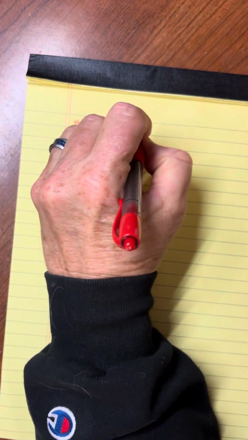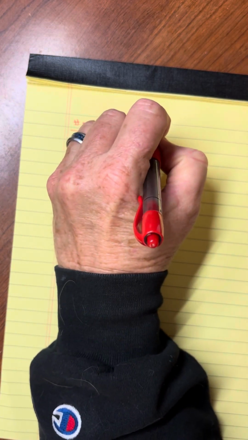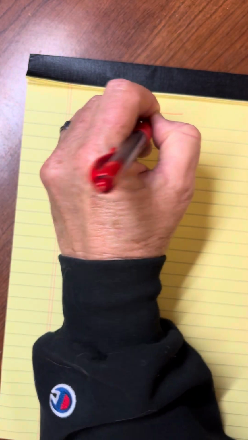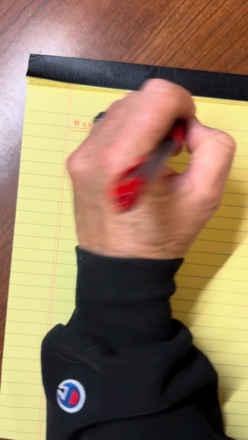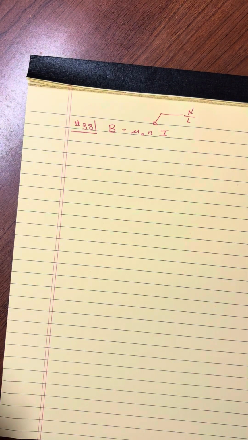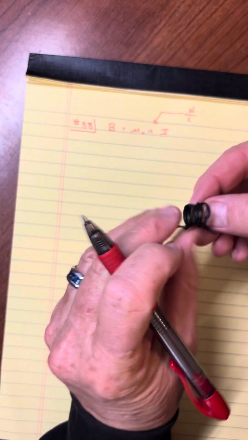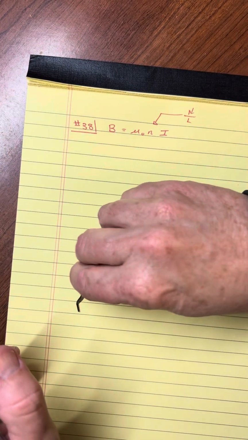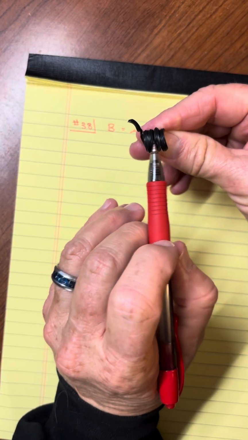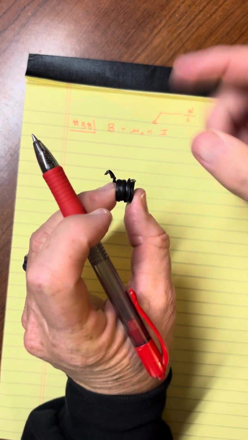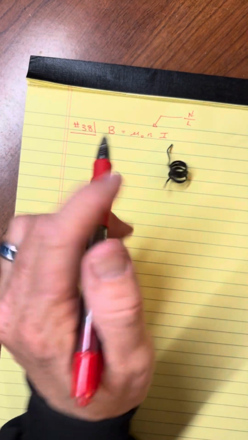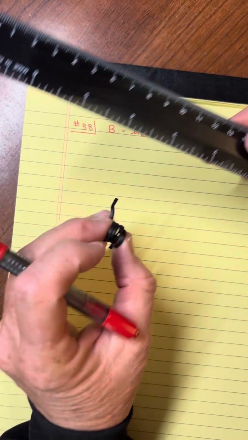But we learned here that applying Ampere's law to a solenoid, this is the equation for the magnetic field, where this little n is the number of turns per length. And so the number of loops. If I had this solenoid, I'd count 1, 2, 3, 4. I'd have 4 windings, and so n would be 4.